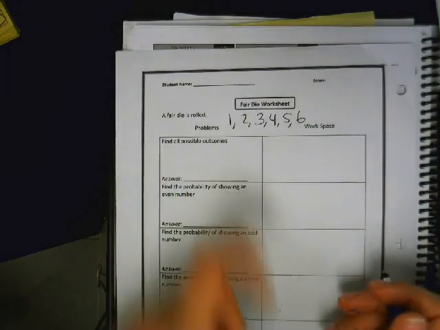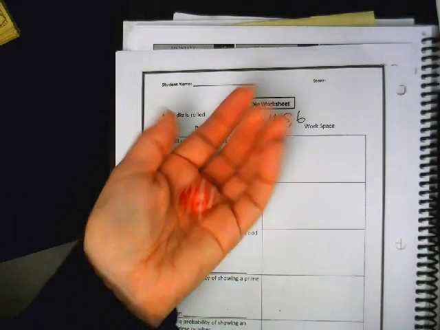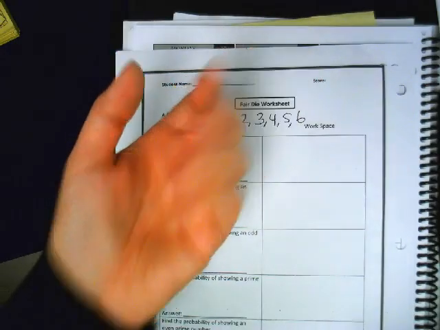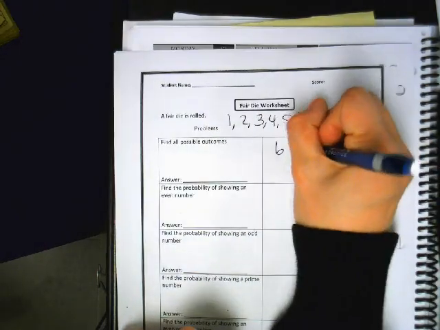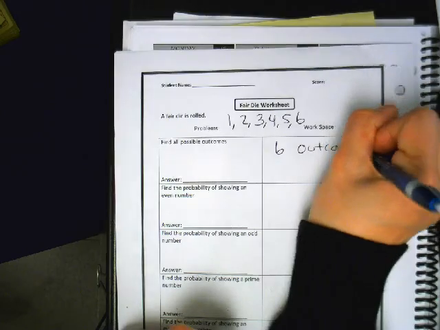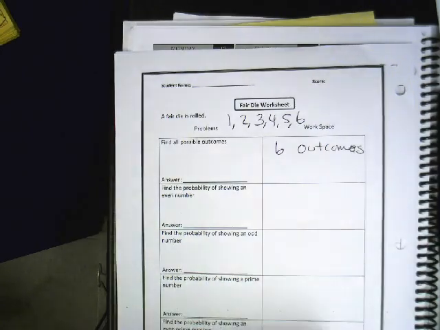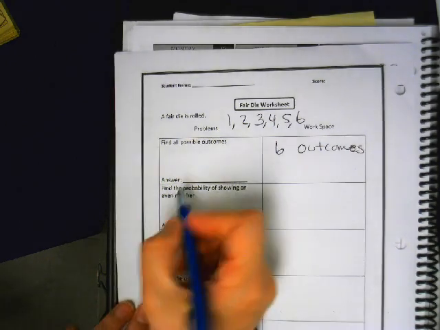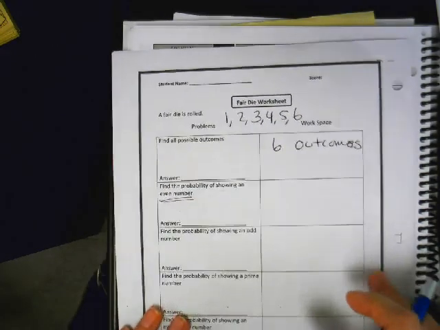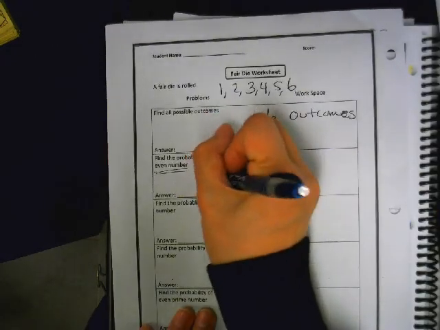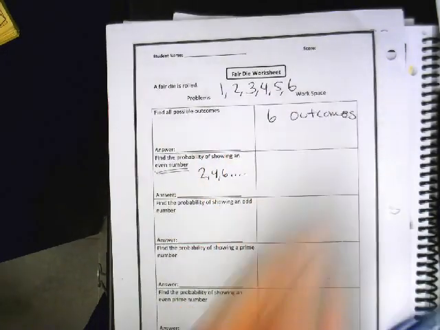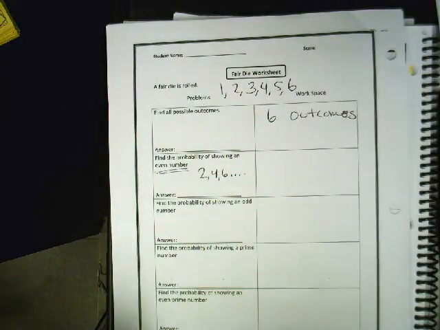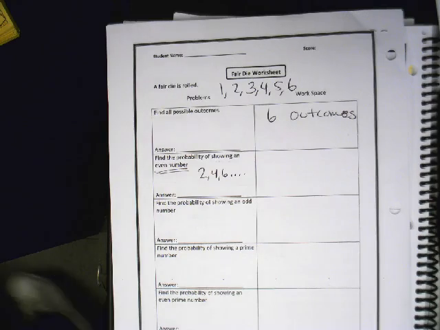So find all possible outcomes. How many outcomes are possible on this die? 1 through 6. 6. Good. Even numbers. What are my even numbers? 2, 4, 6. Odd numbers, you know. 1, 3, 5.